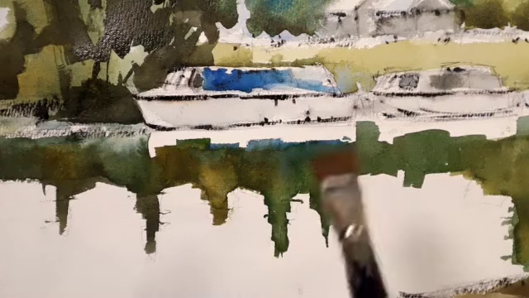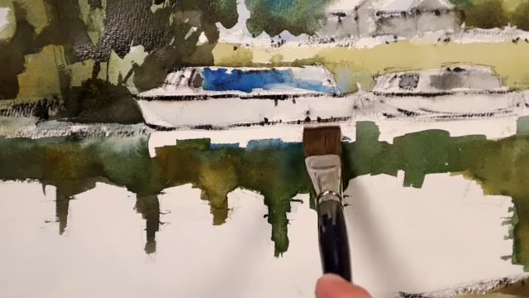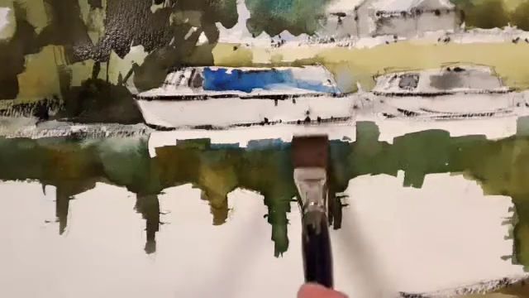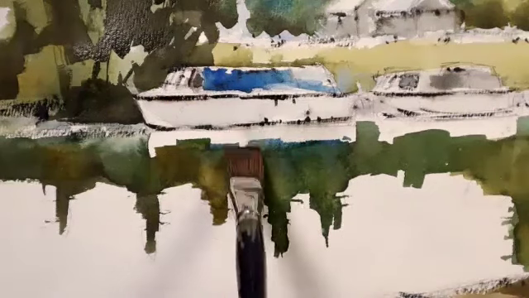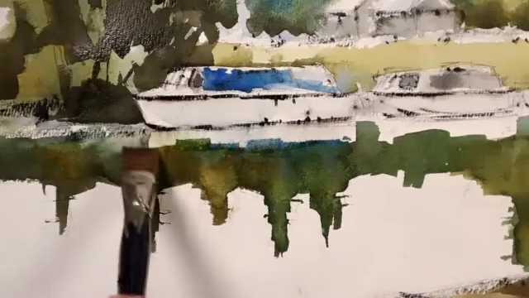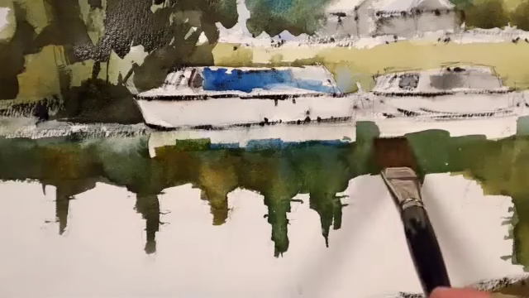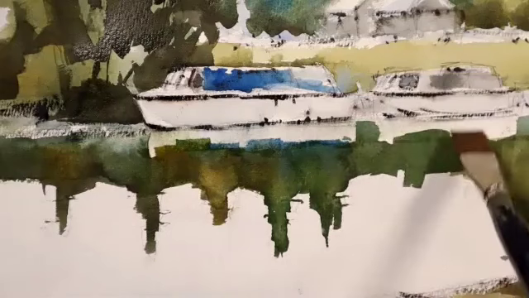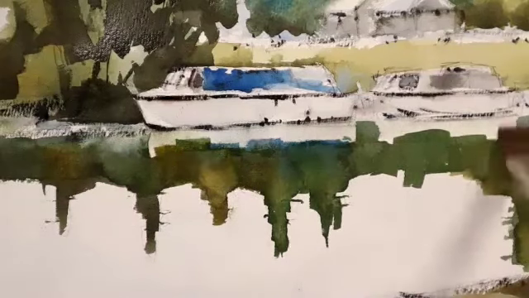So I want you to place the brush on the paint that we put when we started painting the bottom of the boat, if you remember, on the water's edge. And I just want you to tease vertically down the paint off that line into that reflection. Okay.